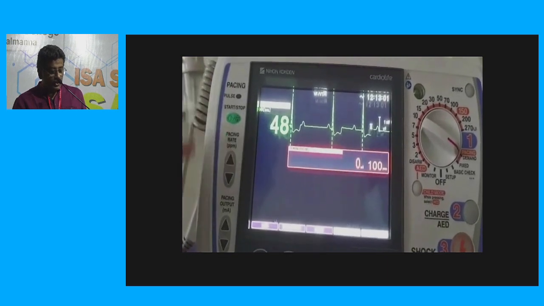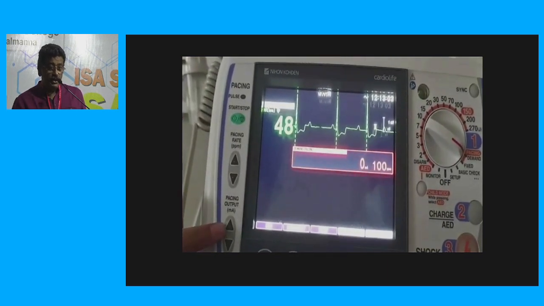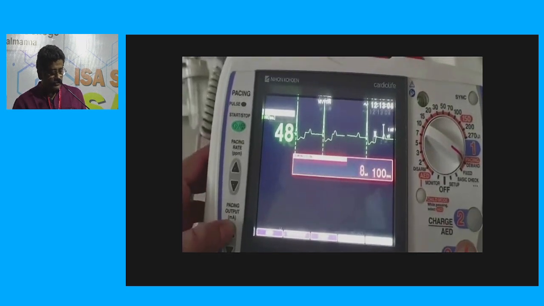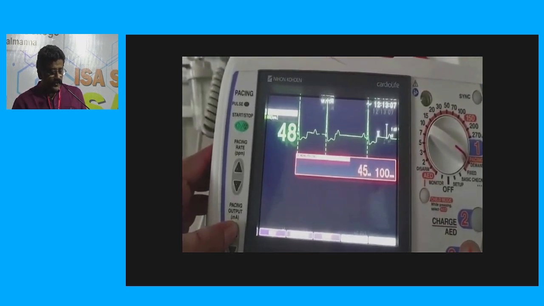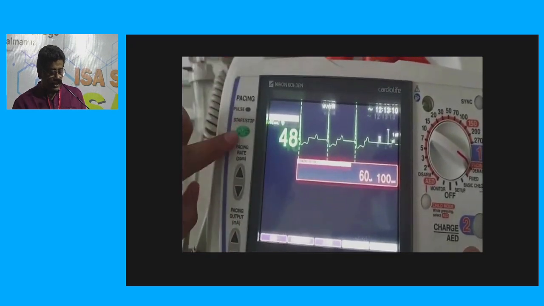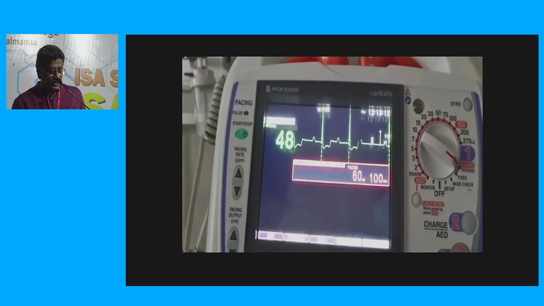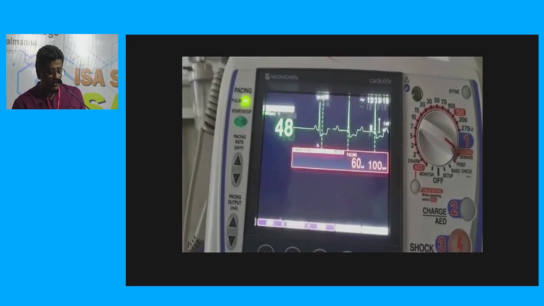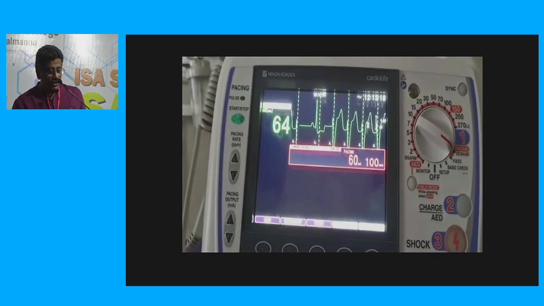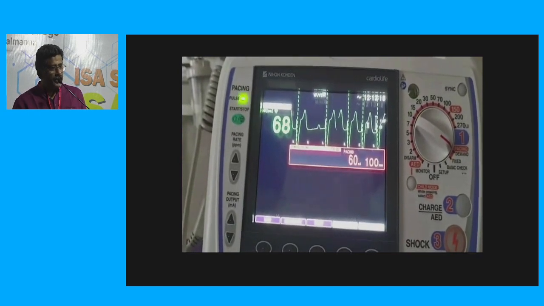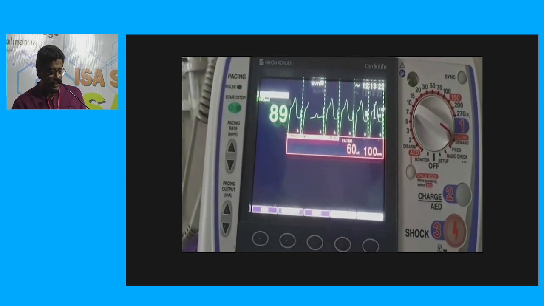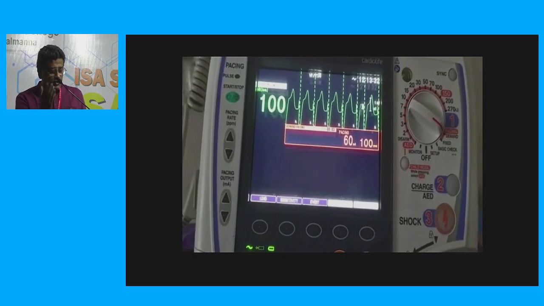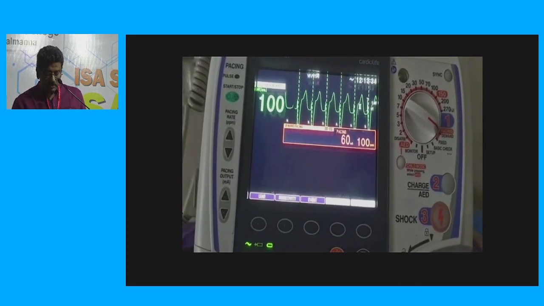Now he is increasing the rate. He wants the rate to be 100, so that is what he has done. Now he is slowly increasing the current, say around 60. And see whether every P is followed by a QRS. Now it started coming. So that is the mechanical capture. When you get the mechanical capture, that is the current that is needed. You can then increase by 2 milliamperes. So that's how the pacing is done.